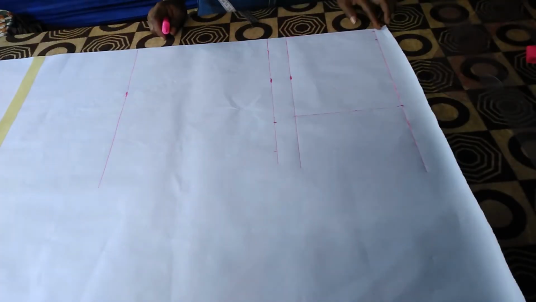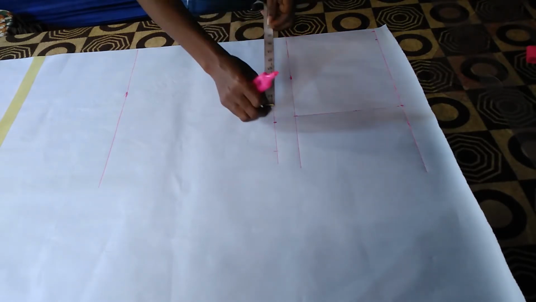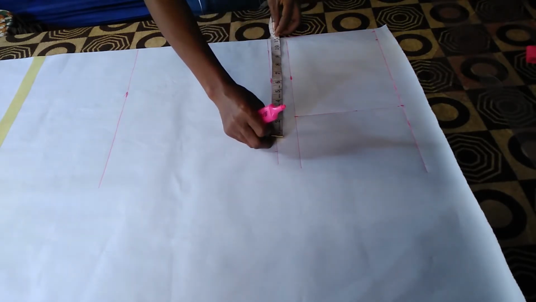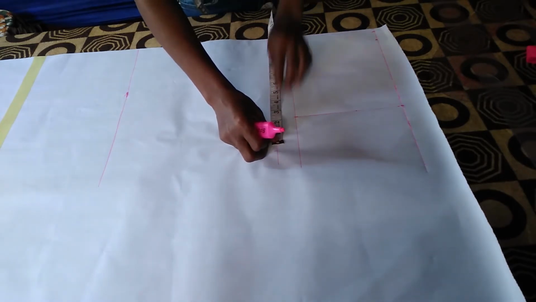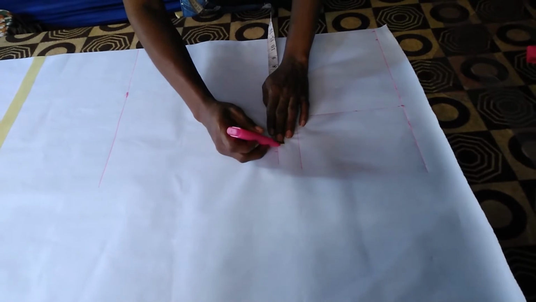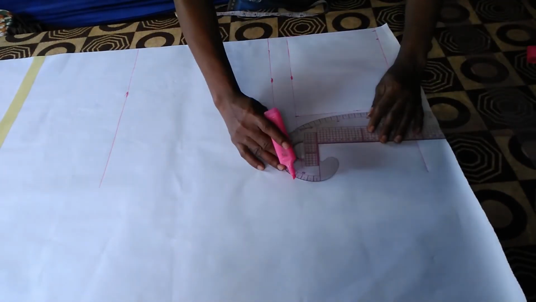Okay, now after joining here, we are going to take our thigh measurement. Our thigh measurement is 24 divided by 2, which will give us 12 inches. Here's our 12 inches here. We are going to connect with a curved ruler.